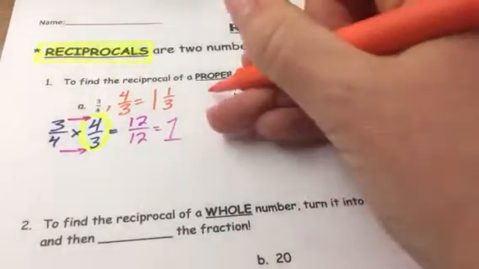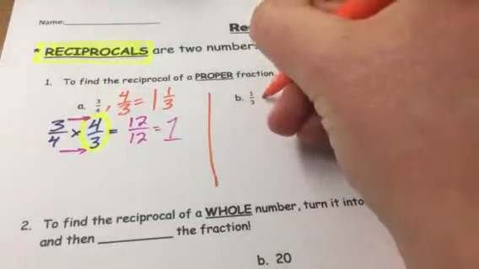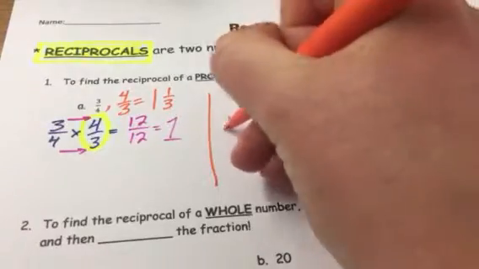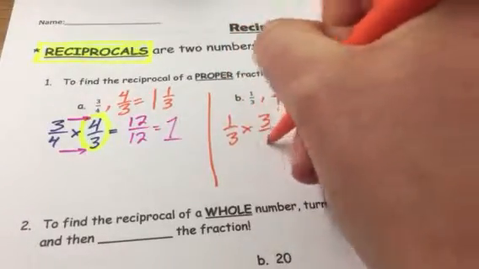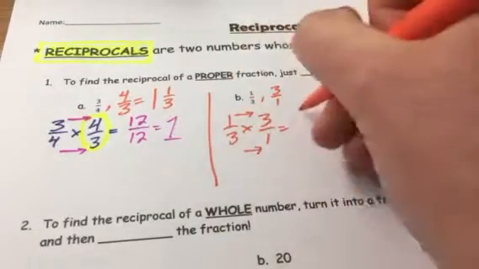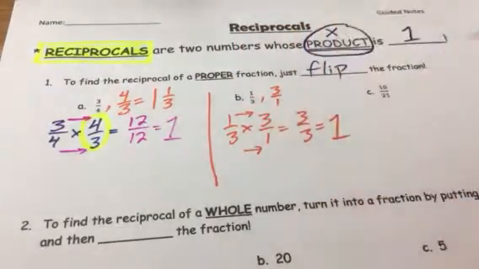Let's look at another example. 1/3, I'm going to go ahead and flip this, and I get 3/1, or just 3. Let's double check and make sure when I multiply these together that I do indeed get 1 whole thing. So when I multiply straight across, I'm getting 3/3, which is equivalent to 1. So 1/3 and 3 are indeed reciprocals of one another.